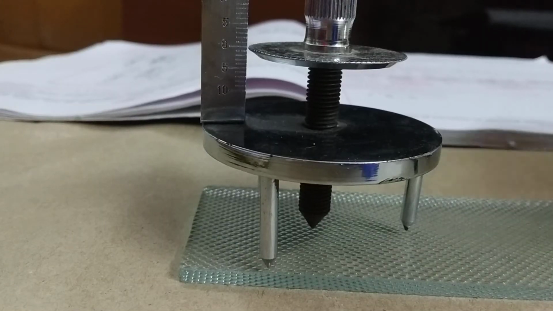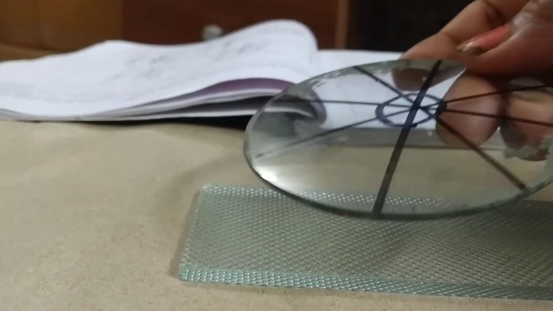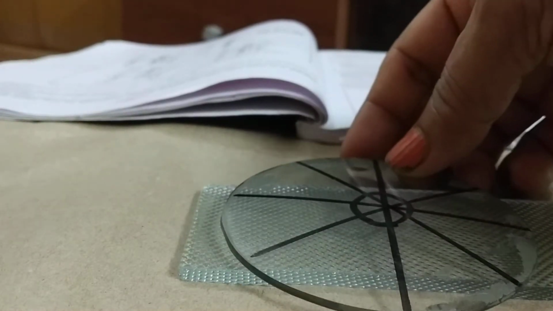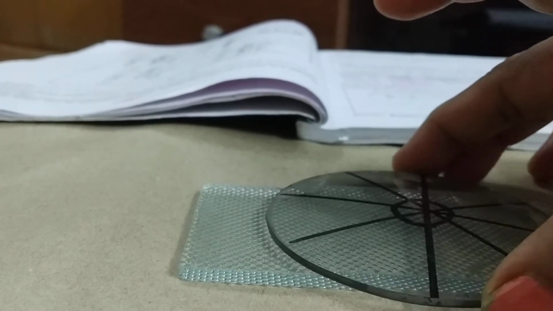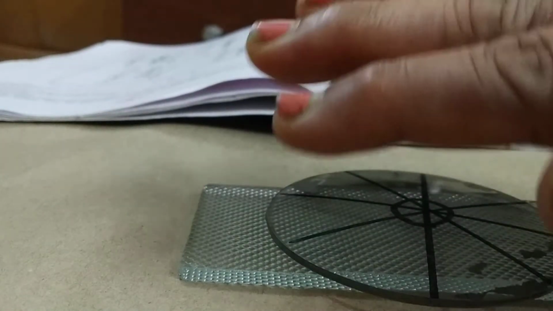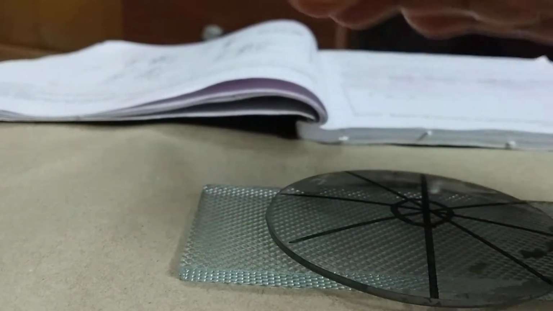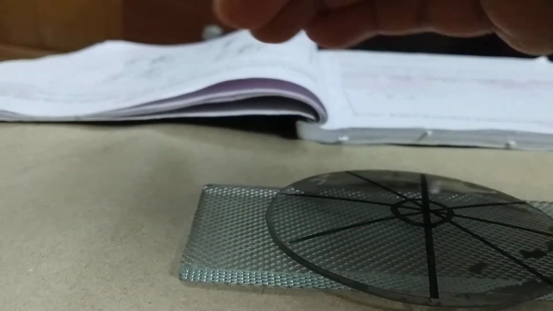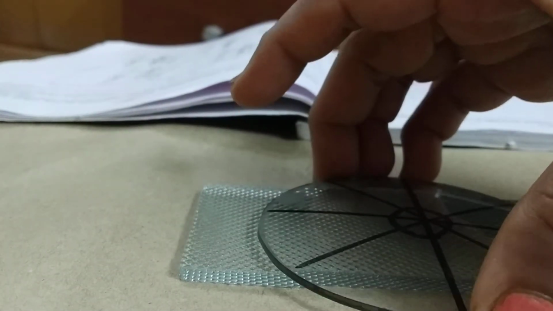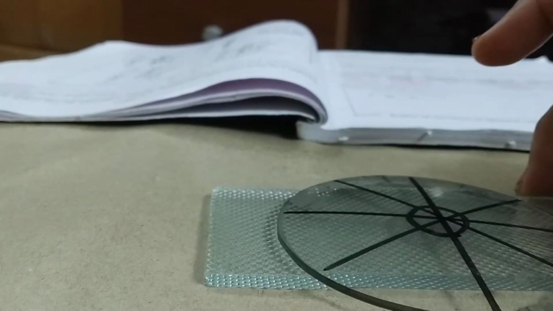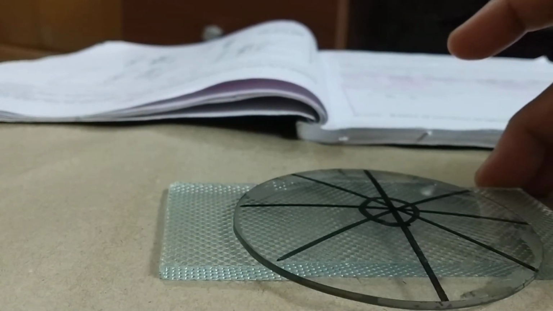Now let us take the convex surface. We take the convex surface and place this on it. Purposely, we have marked these lines so that we get the approximate center. This is curved like this, so this is the convex surface, whereas this one is concave. We will take the convex one over here. You can take the concave one also in a similar manner.